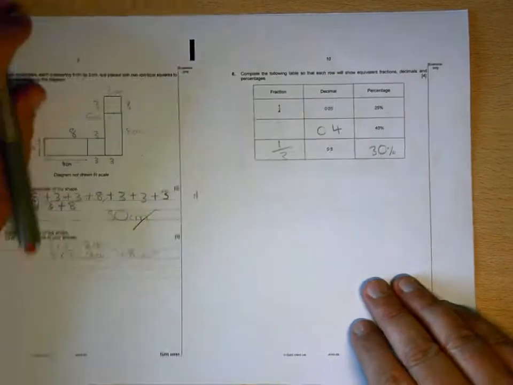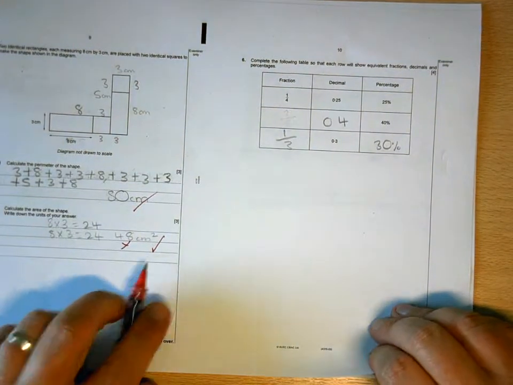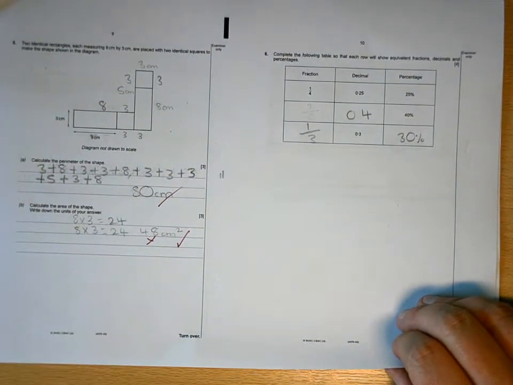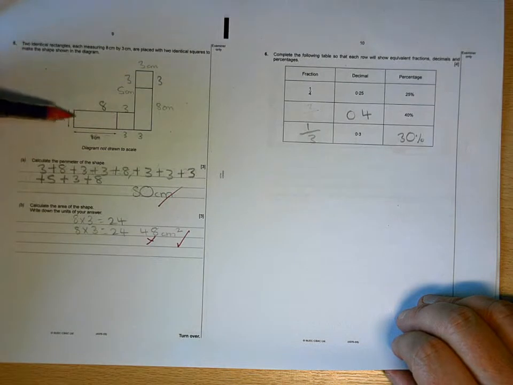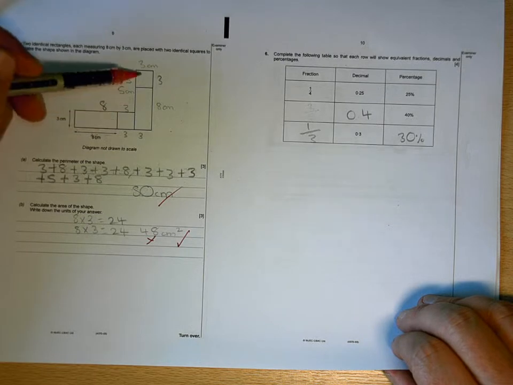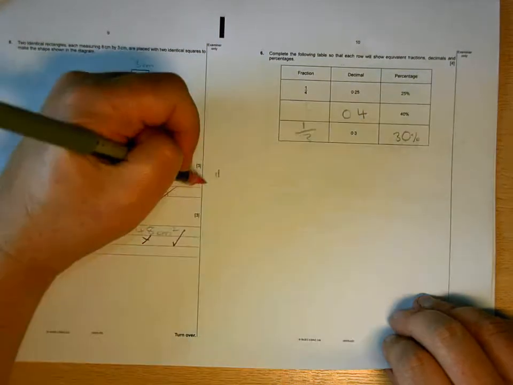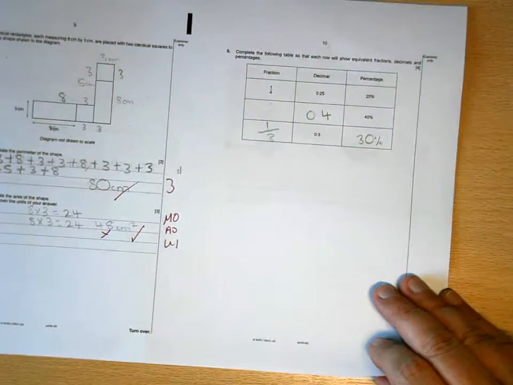50 centimeters is right. This one's wrong. You're going to get the unit mark though, because centimeter squared is the correct unit for area. So let's see what you've done wrong here. So you have worked out the area of that rectangle and the area of that rectangle, but you've also got to add on the 2 areas of the squares, which is a 9 and a 9. So you're going to lose those marks but get the unit mark.